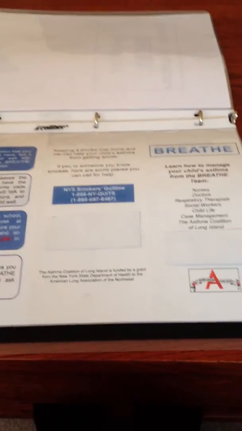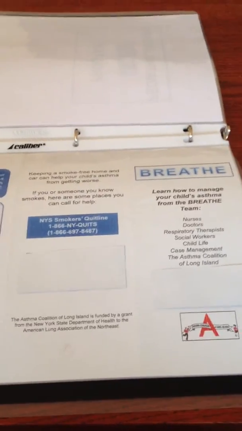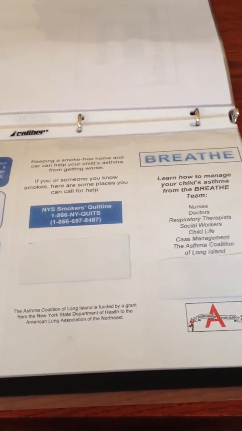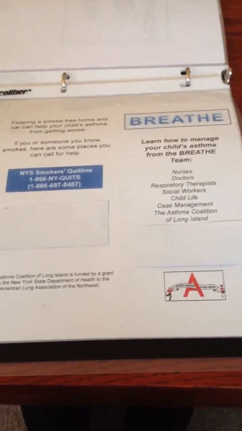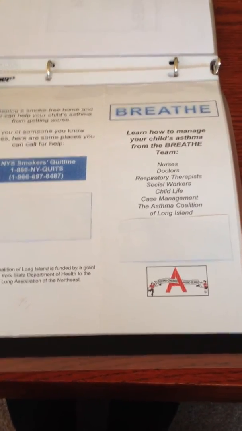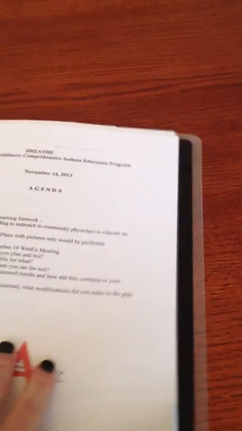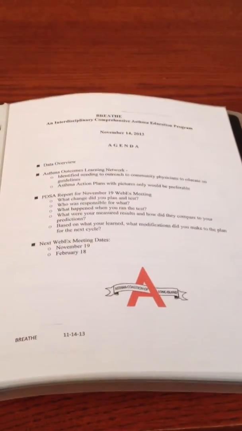And this is a little bit about the Breathe program, which is from the Asthma Coalition of Long Island. It's basically a long-term asthma management program. And it's an excellent program for the patients that are enrolled in it. It provides long-term management. We make phone calls to the parents at 72 hours from discharge. And then they go on monthly up to 1 year just to try to decrease the number of patients coming back into the hospital for asthma.